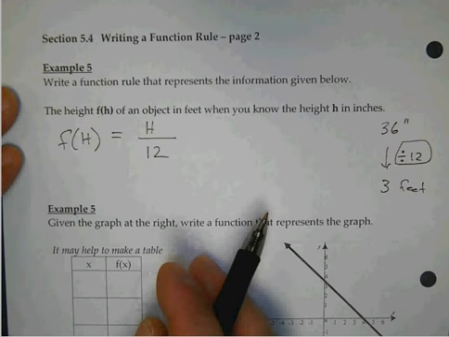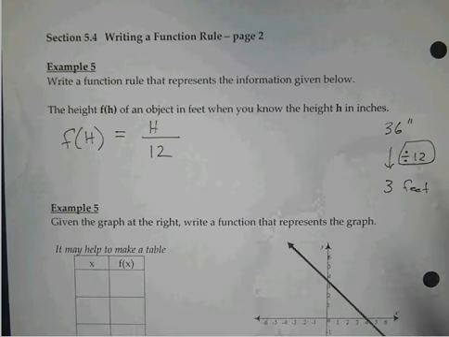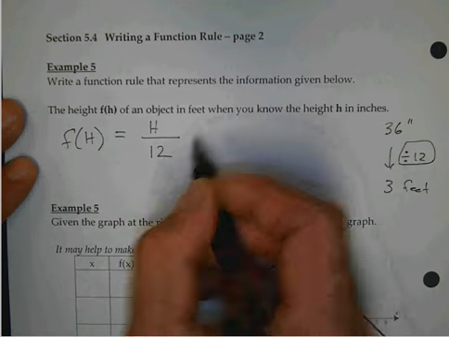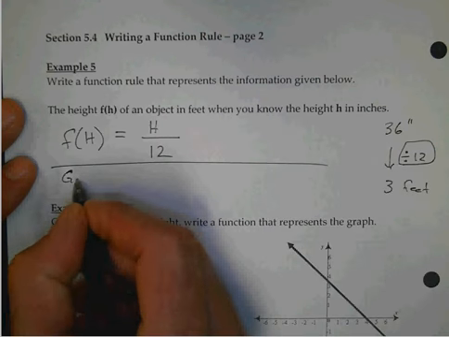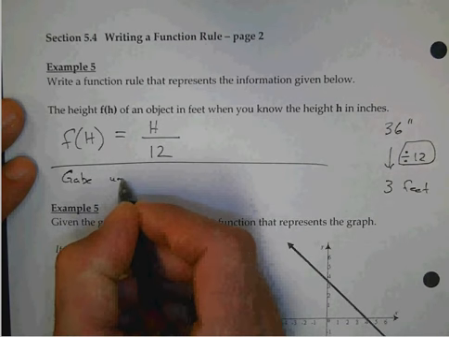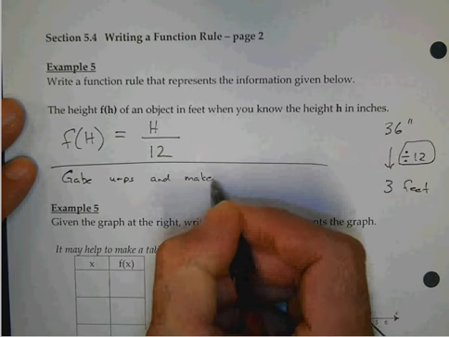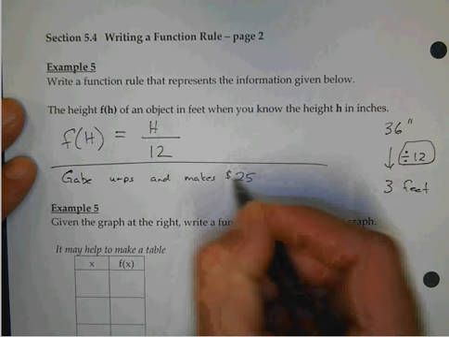Does anyone here have a job? In the summer. Where did you work? Somebody. Where, Gabe? Okay. You for baseball. How much did you get paid on the average per game? 25 bucks. Okay, so different scenario. Okay? Gabe umps and makes $25 per game.